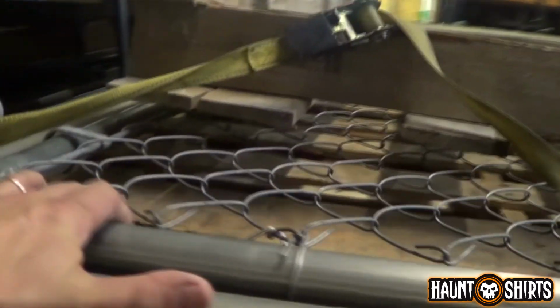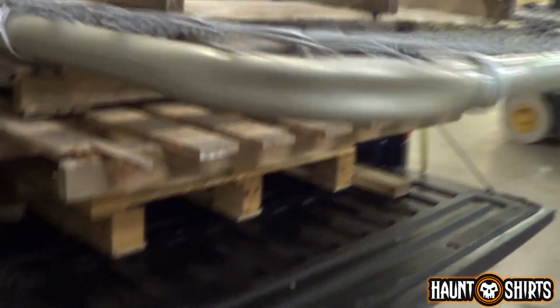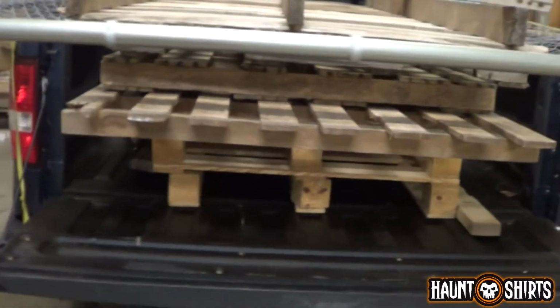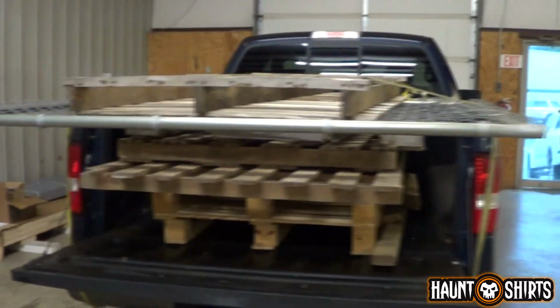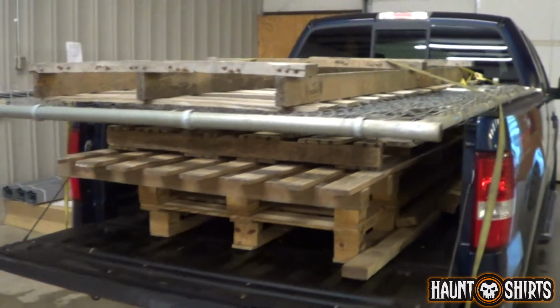So my chain link fence here, just as I was envisioning it, has the door in it, and I got all my pallets and stuff. So yeah, I'm gonna go home, I'm gonna drink some beer, and I'm gonna figure out how I'm gonna lay this all out, and we'll see you in the next episode.